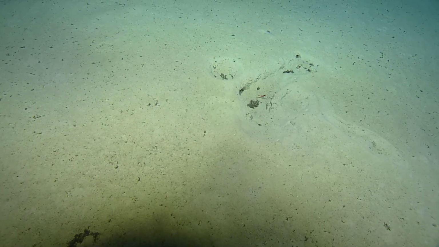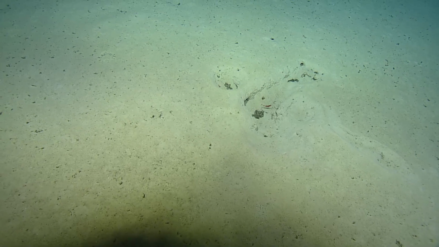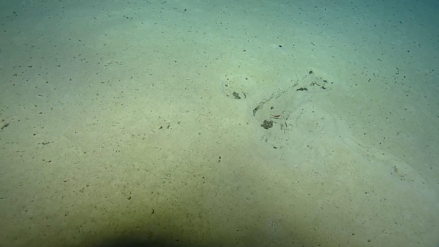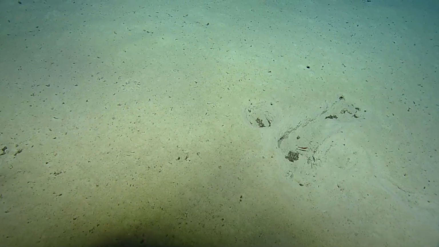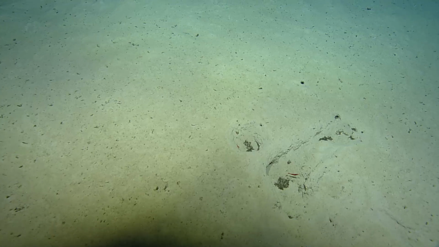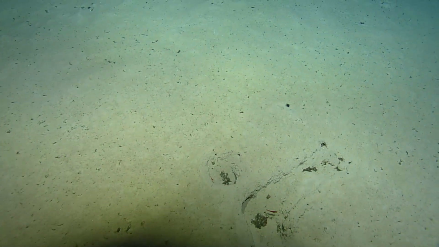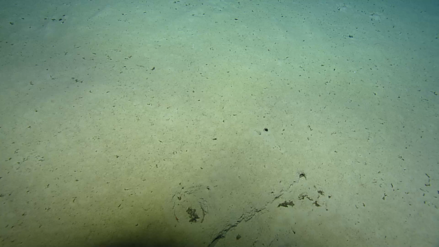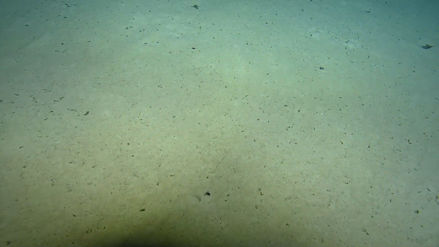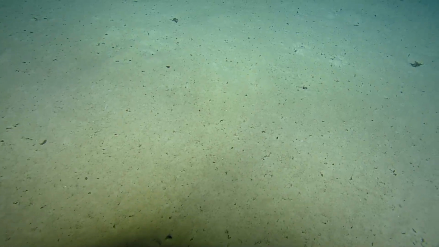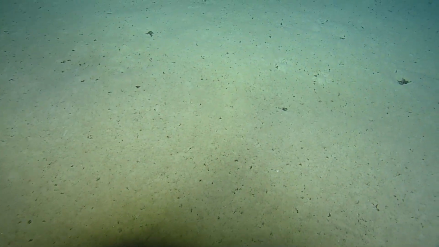This could be from skin cells, feces, or partially digested materials that are floating down. Any type of DNA that is shed. I think everyone's familiar with swabs that are used for DNA. This is just DNA that's loose in the environment.